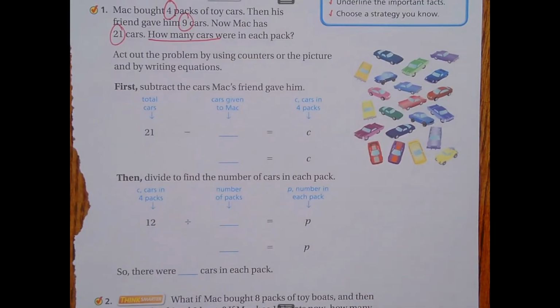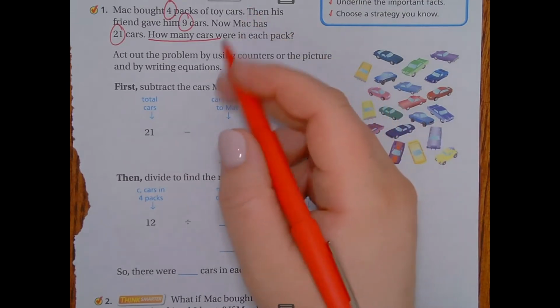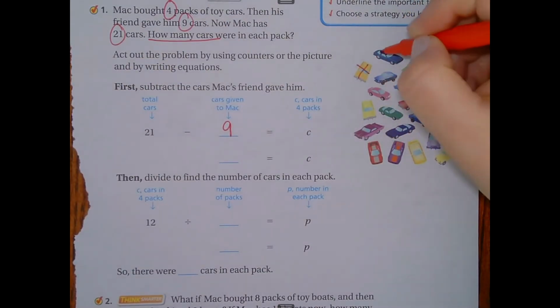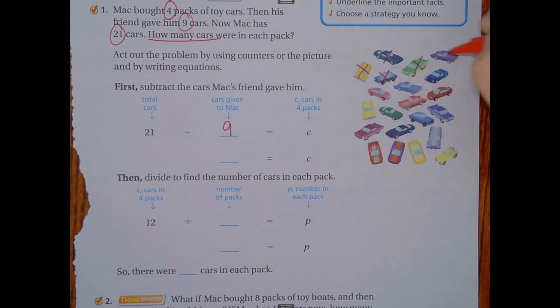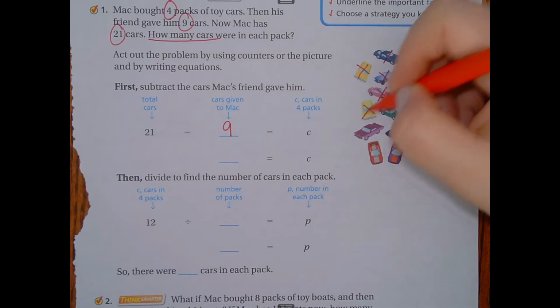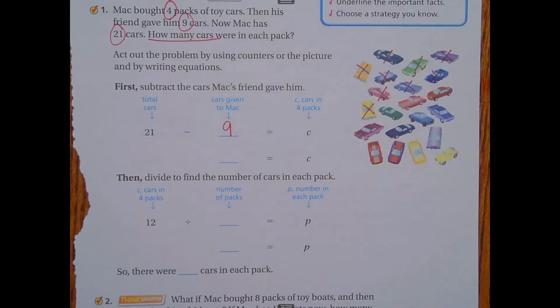Okay. So first, I'm going to subtract the cars Mac's friend gave him. So he's got 21 total cars now. You can see them here, okay? And his friend had given him 9. So I need to take those out because those weren't in the original packs. And I want to know how many were in each pack. So I'm going to take out 9, okay? 1, 2, 3, 4, 5, 6, 7, 8, 9. So 9 of these are gone.